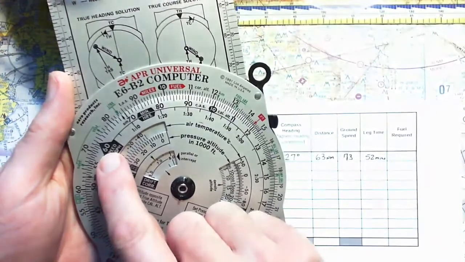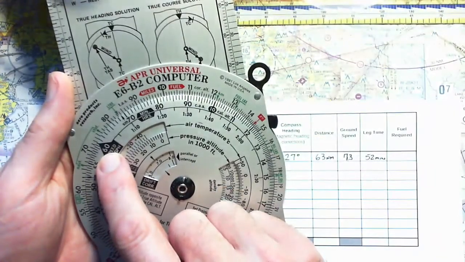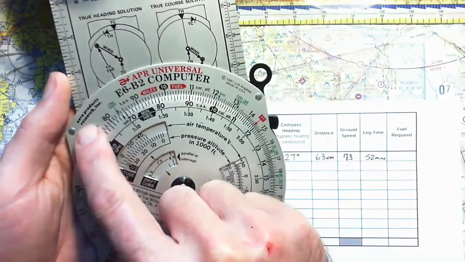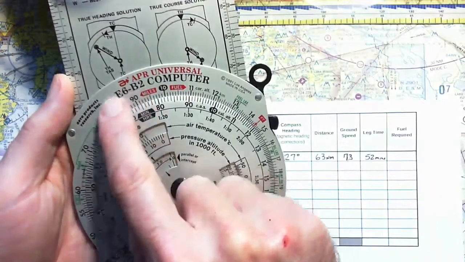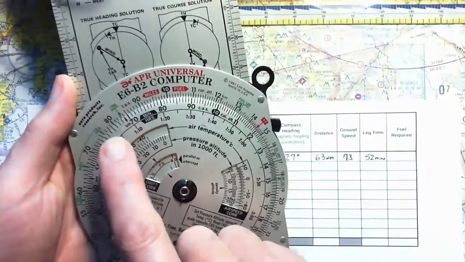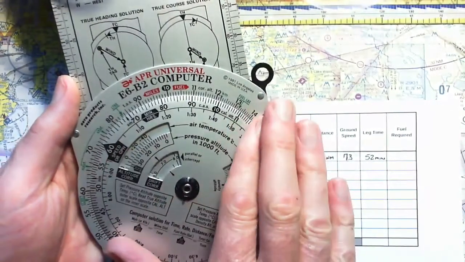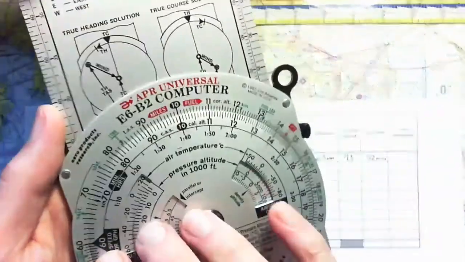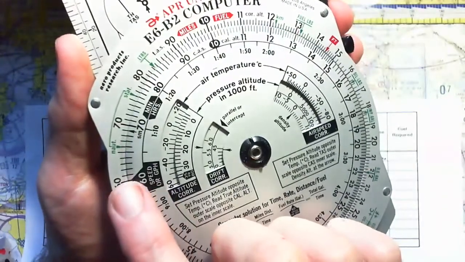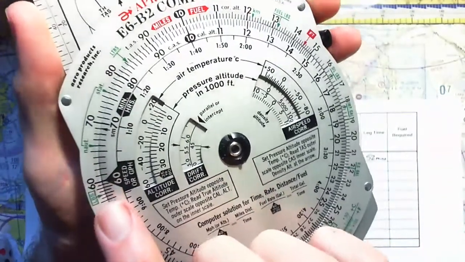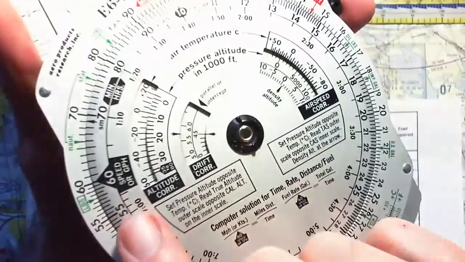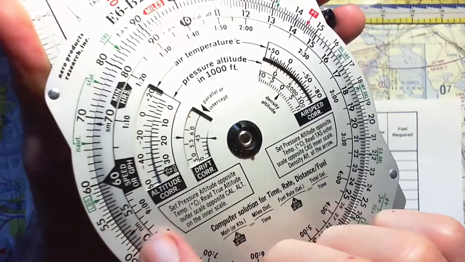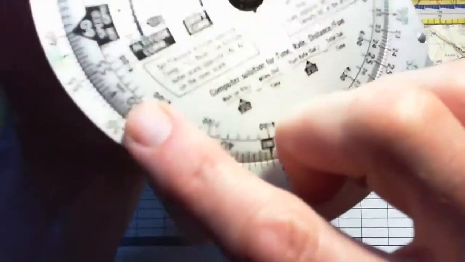Again, 60 minutes is 1 hour. And how much fuel am I going to use? So instead of miles on the outside scale, now I'm going to use gallons. In 60 minutes, the Cessna 150 will use 6 gallons an hour. So instead of 60 minutes, I am going to be flying for 52 minutes. So in 52 minutes, let's get this back up here.